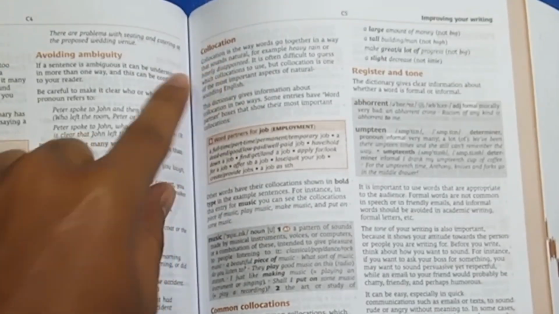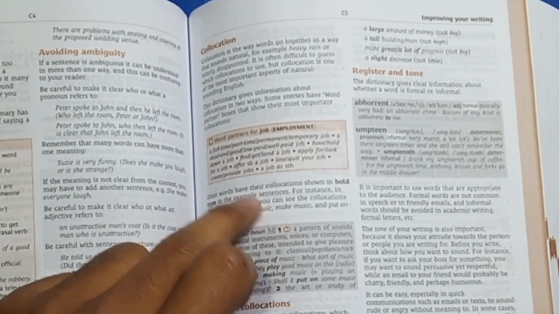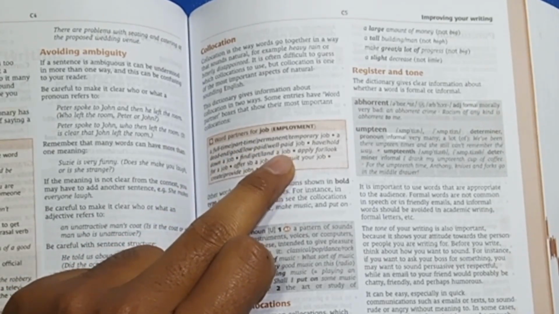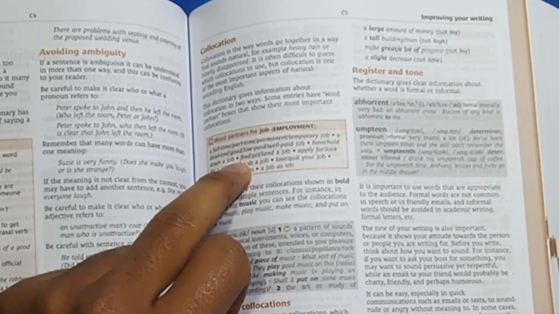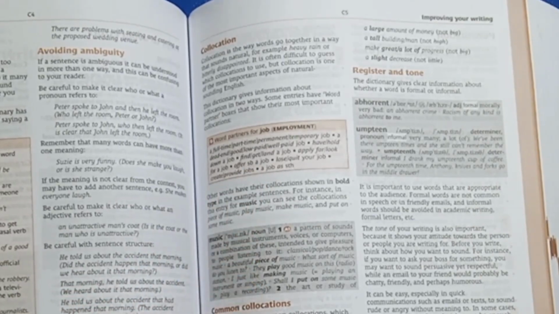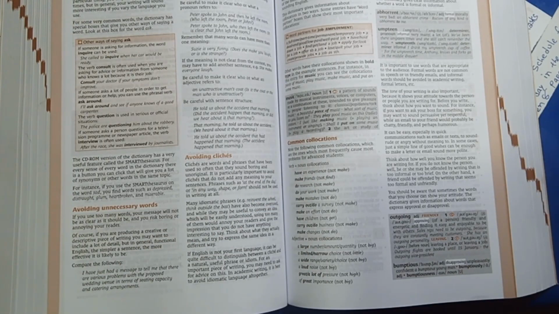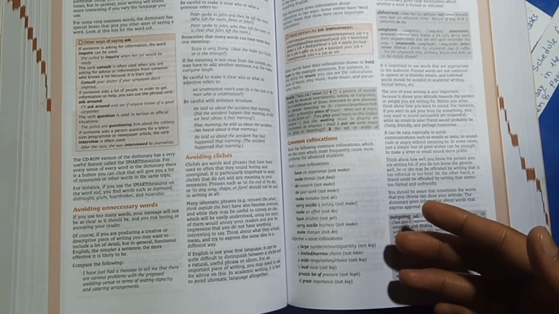And then collocation. This dictionary shows collocations as word partners. For example, here it shows word partners for job and employment, like full-time, part-time, permanent, temporary job. So instead of using full-time job every time, you can also use permanent job or something else to express your meaning. Then common collocations: note the following common collocations, which are the nouns that most frequently cause problems for advanced students. These are very common, and as we have said, they cause problems even for advanced-level students.